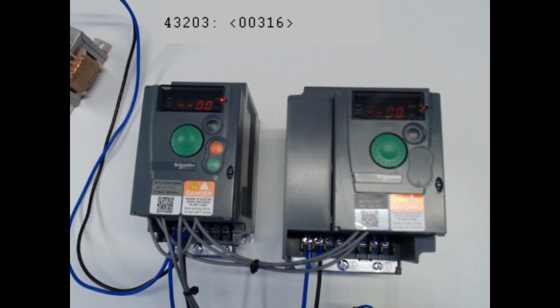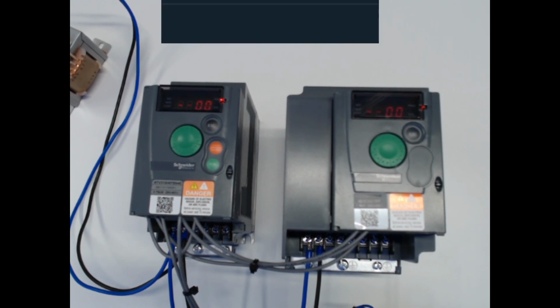On top of it, there is a weird number, 43203. Because I don't have a pressure sensor here, this will be an approximation of my sensor values. Hang on one second.